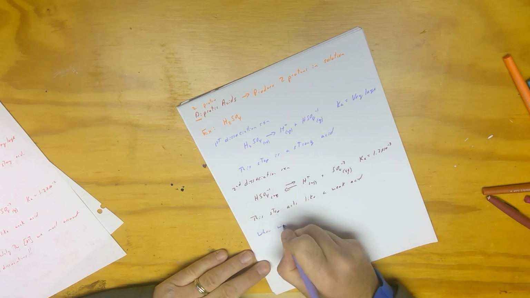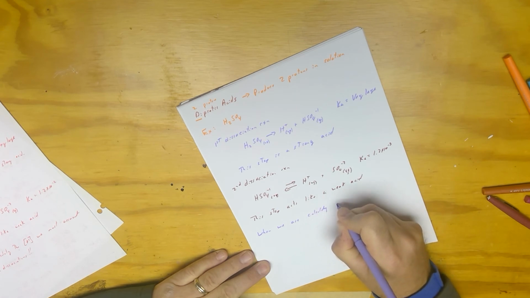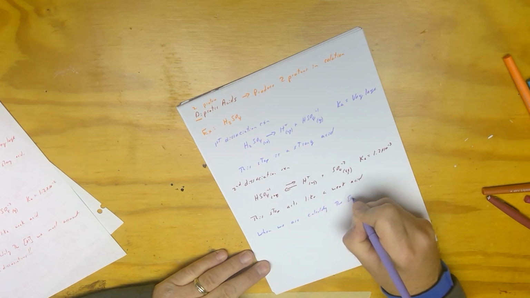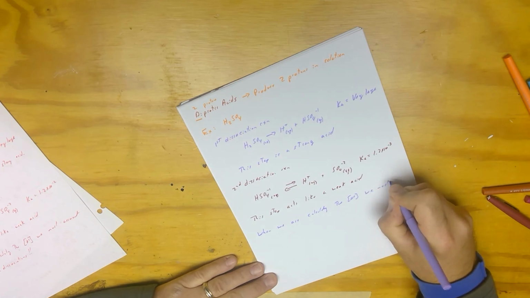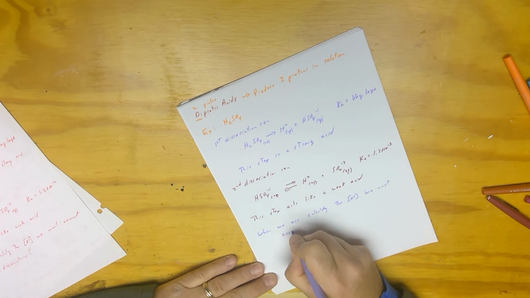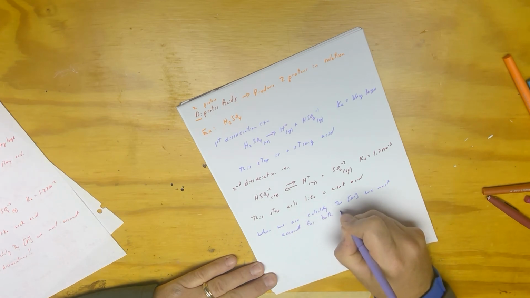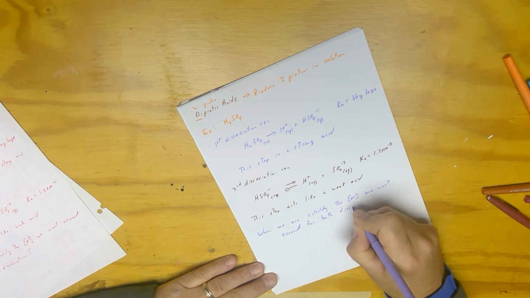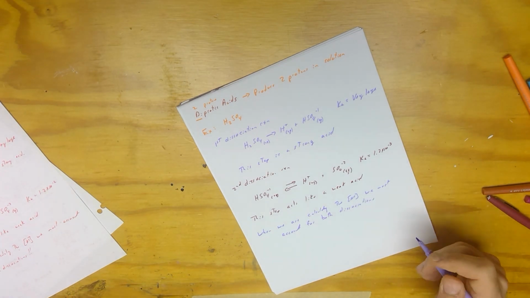When we are calculating the H plus concentration, we must account for both dissociations. Okay.